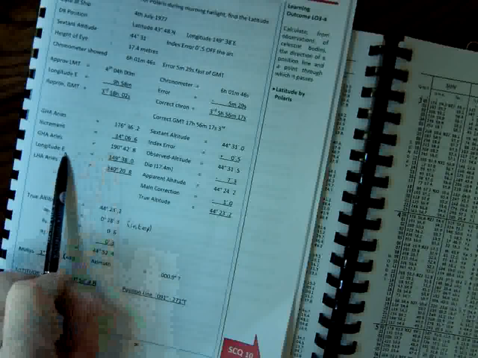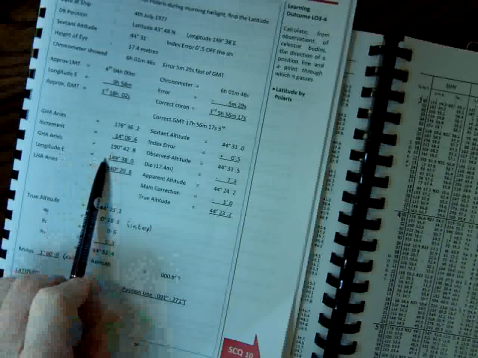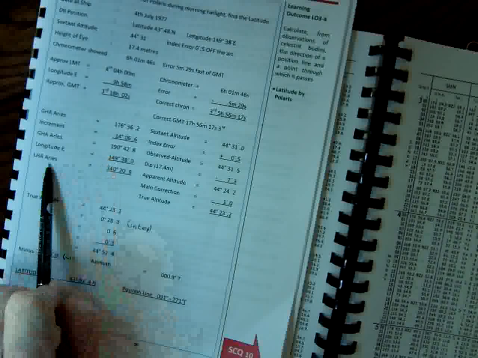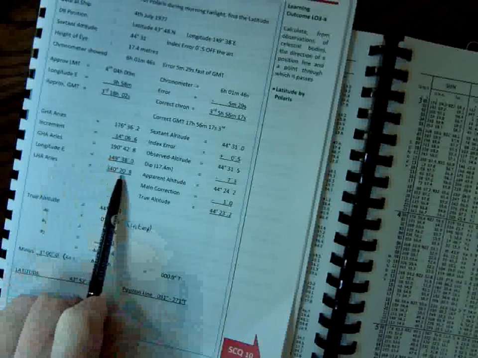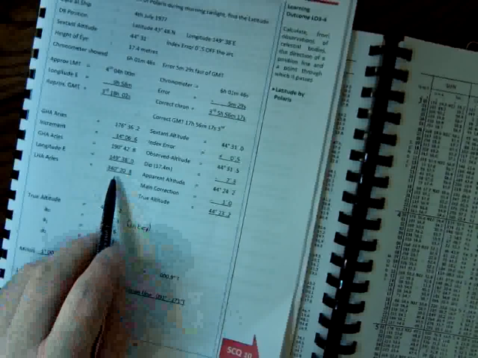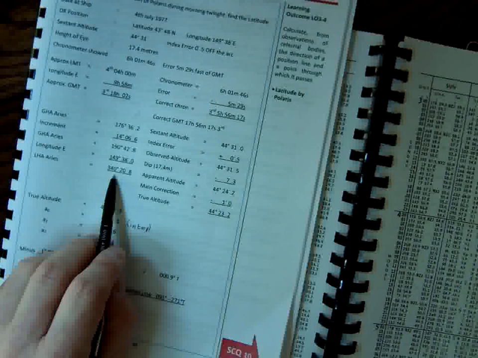We then apply the longitude east, Greenwich is least, therefore we have to add those two values together, and that gives us an LHA of Aries of 340 degrees 20.8. So now we've got one of the values that we require, LHA of Aries.